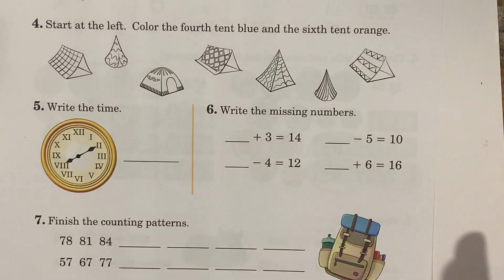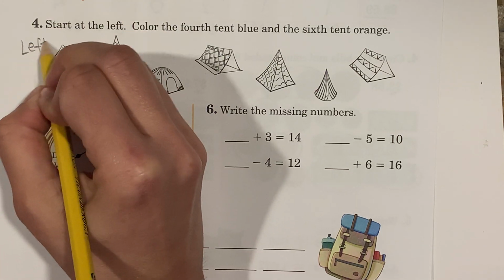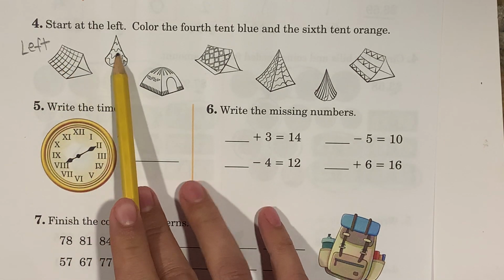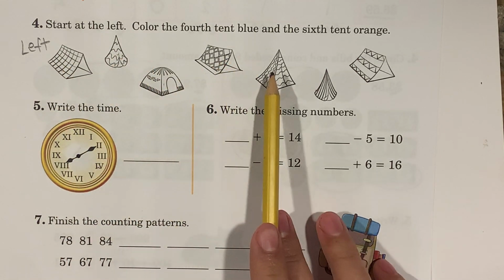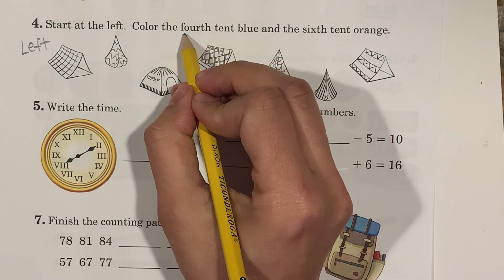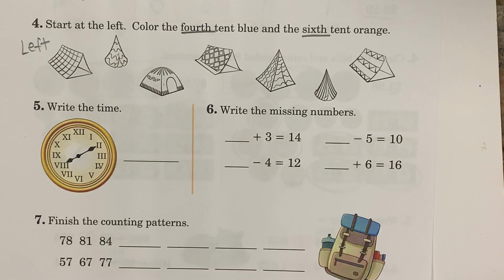Okay, now for number 4, start at the left, color the 4th tint blue and the 6th tint orange. So we're going to start at the left. This is the left side. So you're going to start there and then you're going to count. This is 1st, 2nd, 3rd, 4th, 5th, 6th, 7th. So it's looking for you to color the 4th tint blue and the 6th tint orange.